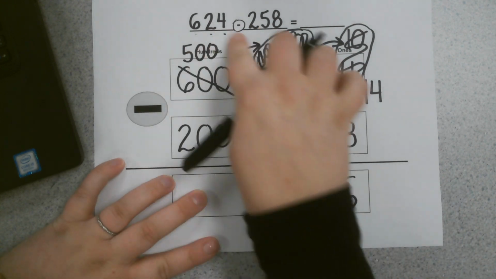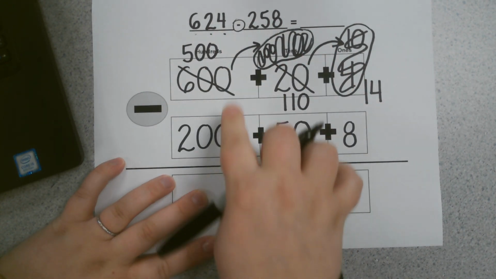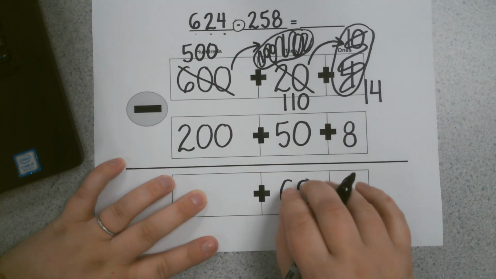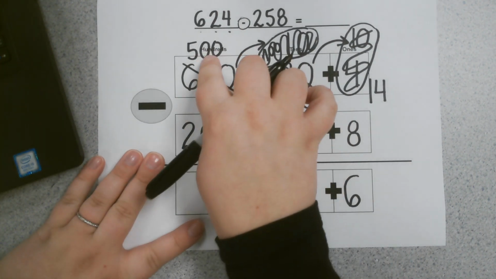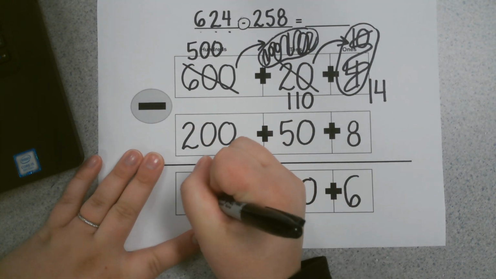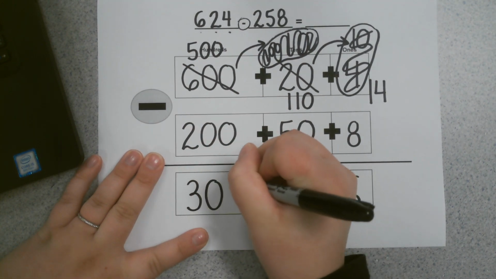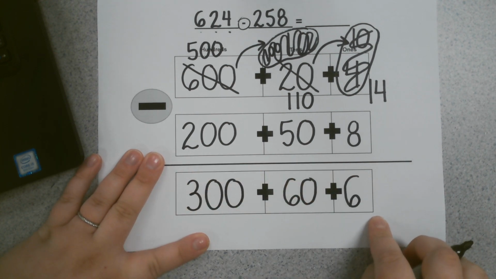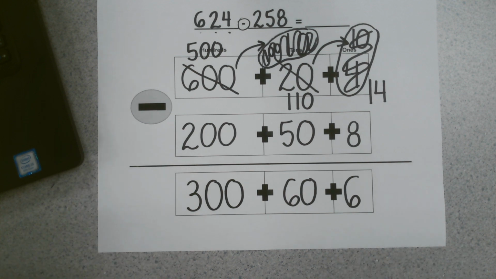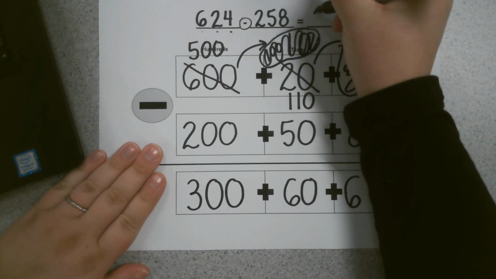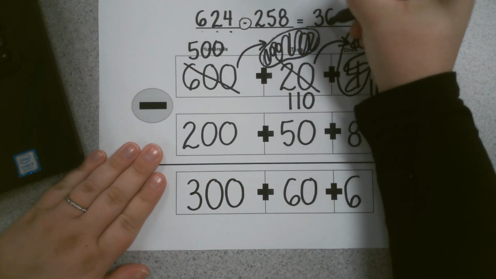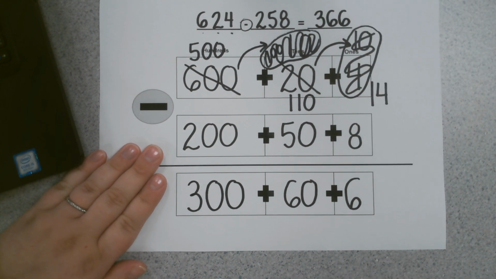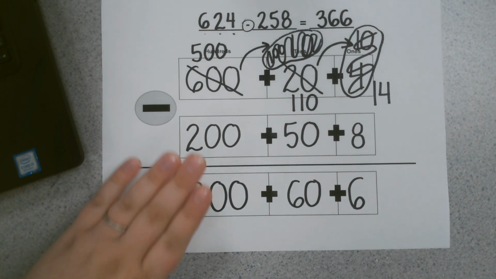All right, so now let's go back. Let's not forget about this part. So now we've got 500. We got to take 200 away. Easy peasy. Thank goodness. So 500 minus 200 is 300. So now I just have 300 plus 60 plus 6 in expanded form. Squish that back together. That number equals 366. Woo-wee, that's a lot of work, huh? All right, let's try another one.